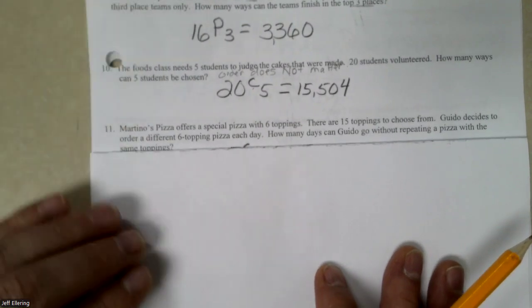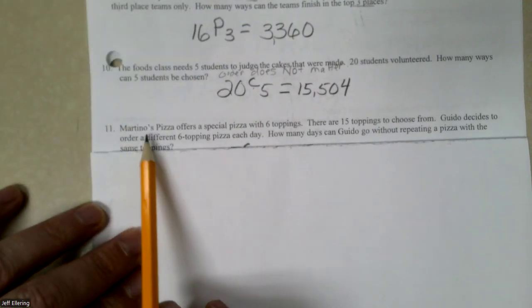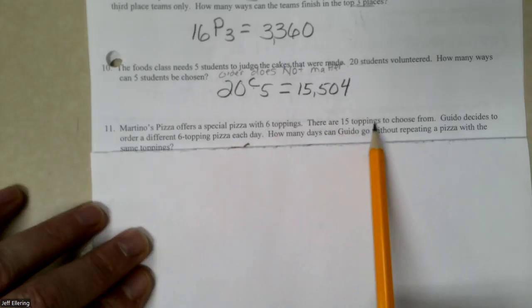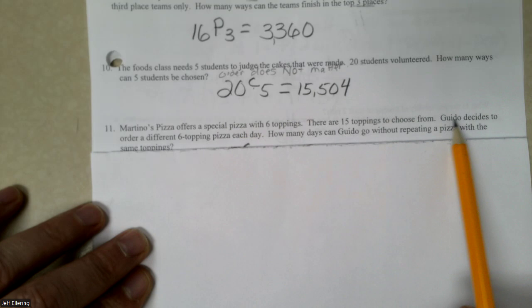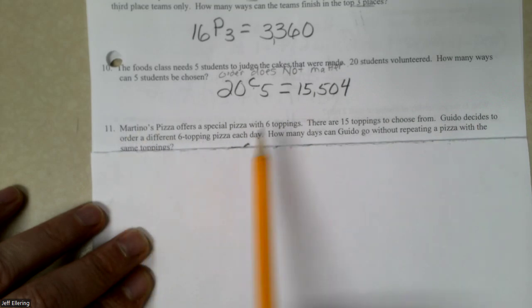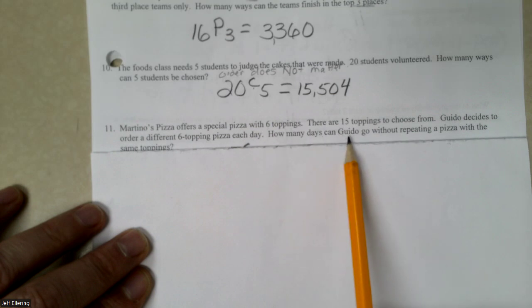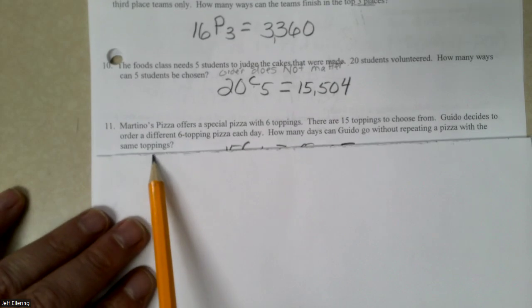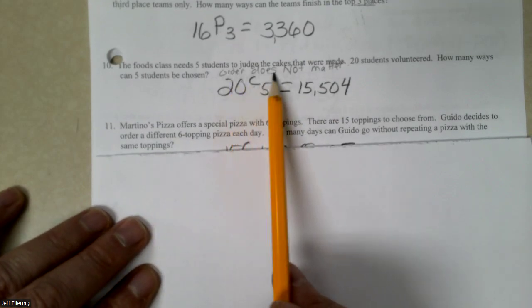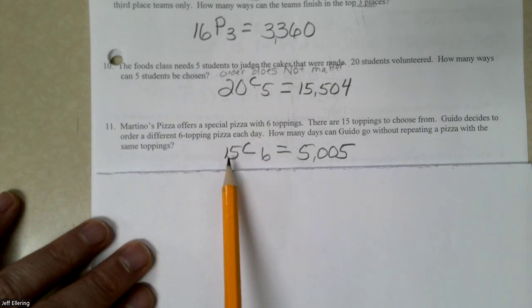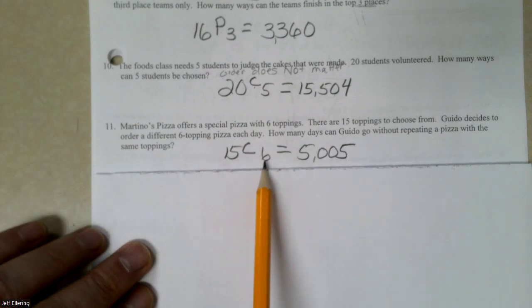Okay, back to that pizza problem. So Martino's Pizza offers a special pizza with 6 toppings. There are 15 toppings to choose from. Guido decides to order a different 6-topping pizza each day. How many days can Guido go without repeating a pizza with the same toppings? Again, order does not matter. So this is a combination. 15C6.